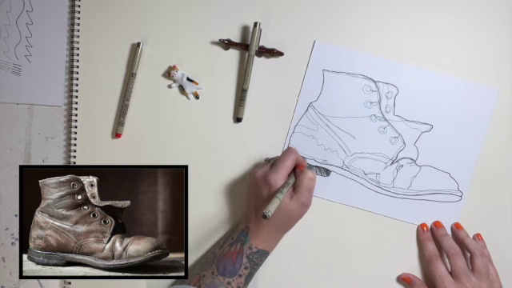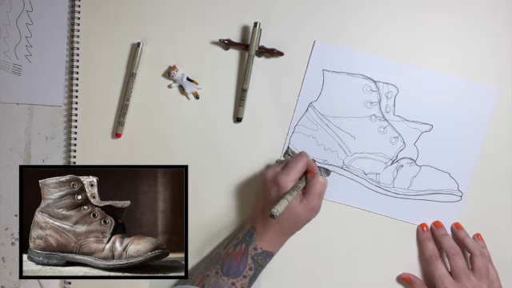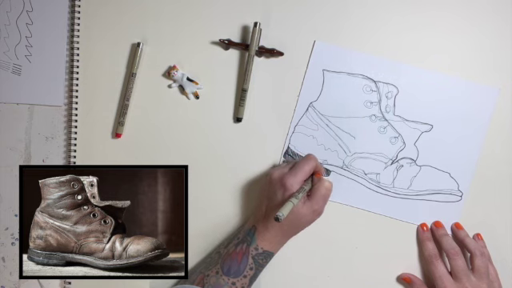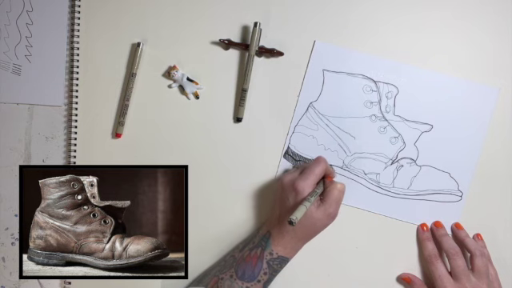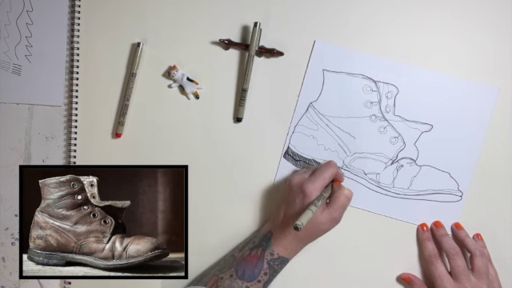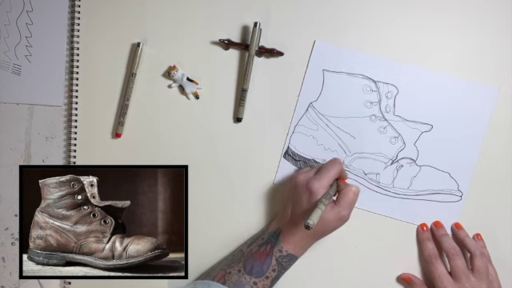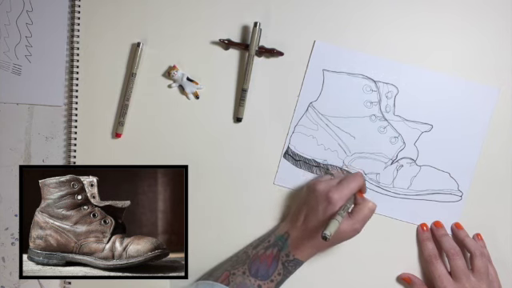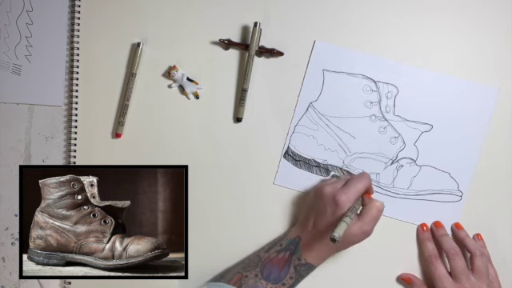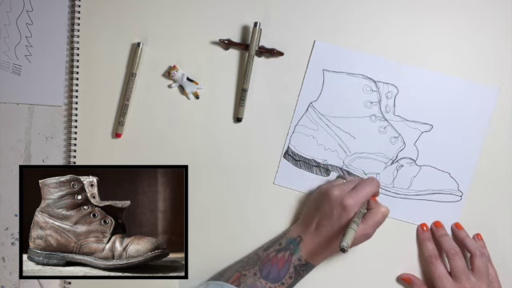Or you could do something completely on your own. Try stippling, try cross hatching. You could even try squiggly marks to create a sense of pattern. All of those mark making methods are going to create a sense of tonality or darkness in the sole of the boot.